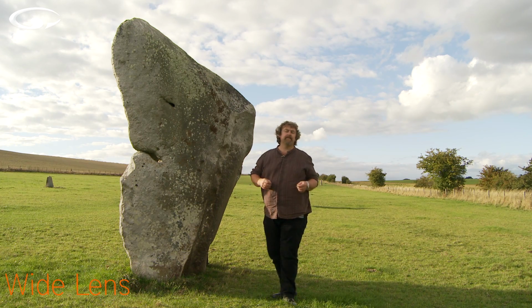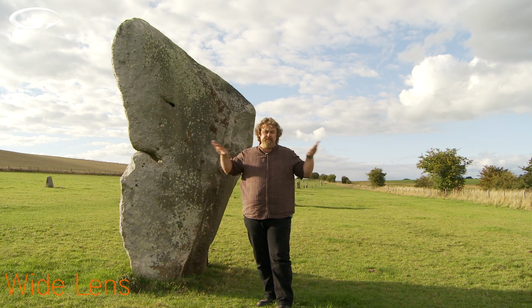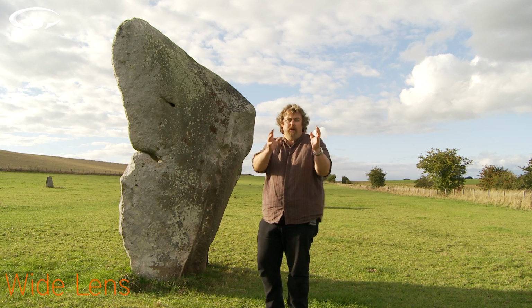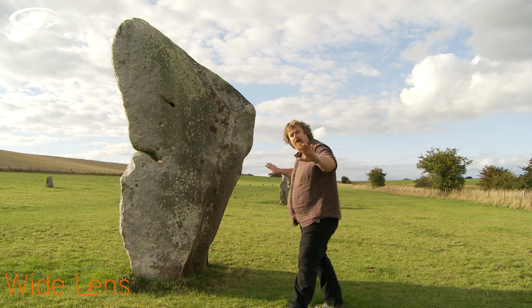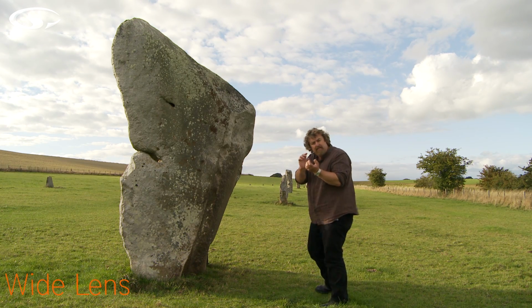The other characteristic of the wide lens is perspective. It stretches things out, it moves them further apart. So something that's close to the lens will seem quite large and pulled towards it. Stuff that's further away will seem tiny. See these rocks up behind here? They look really tiny and like they're a huge distance away.